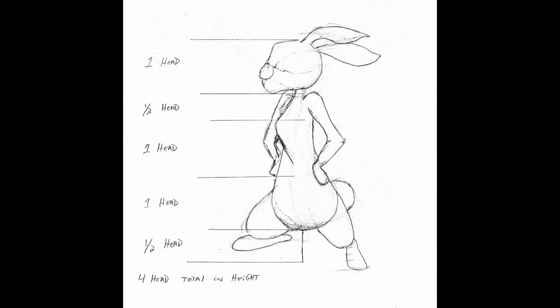You can exaggerate legs and arms, some body movements. You can even stretch them, but you still need to keep the basic dimensions the same. So having an understanding like this, breaking it up into heads from the top of the head down to the center point of the body is imperative.